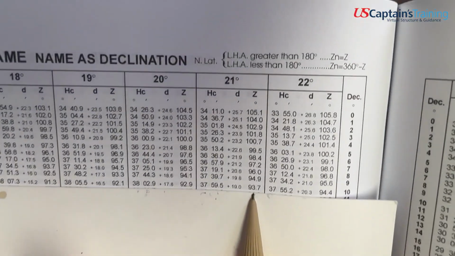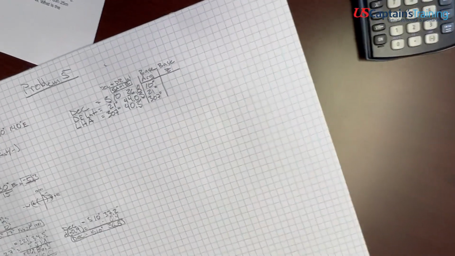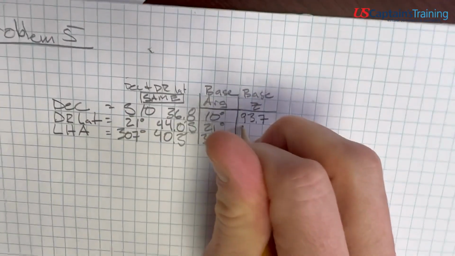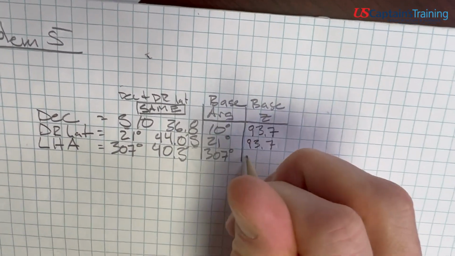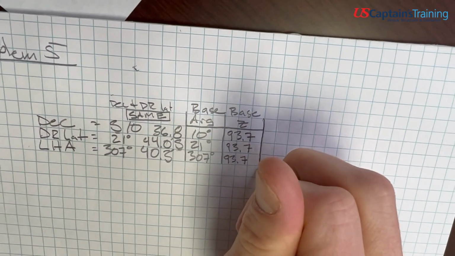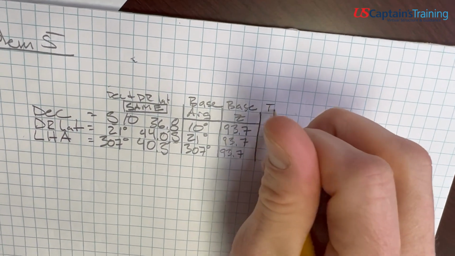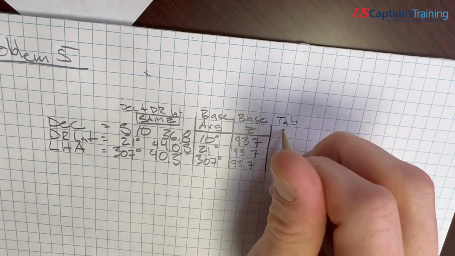Our base argument is 93.7. Okay, so now we need to get our tabulated Z. This is the fun part.